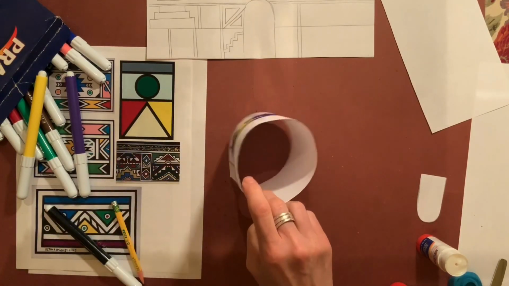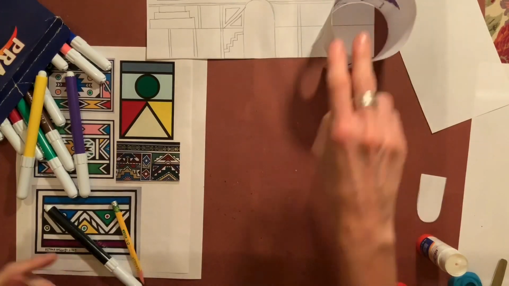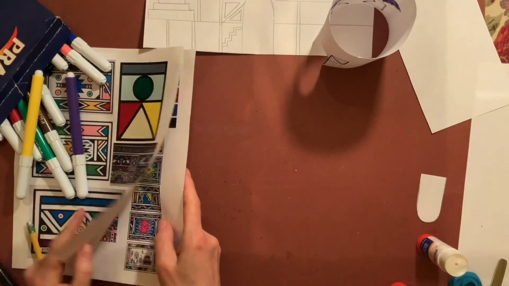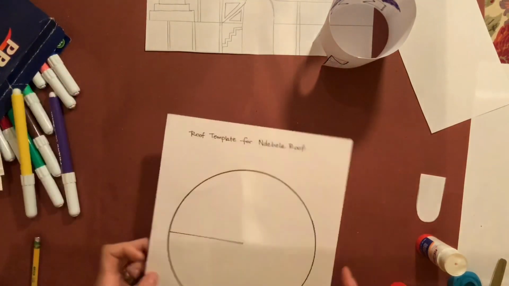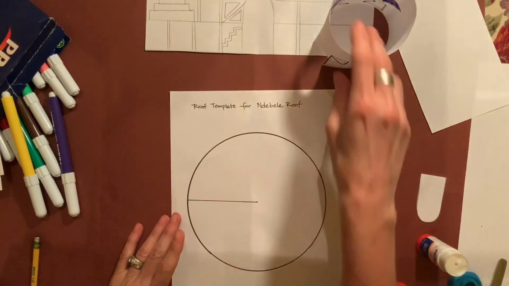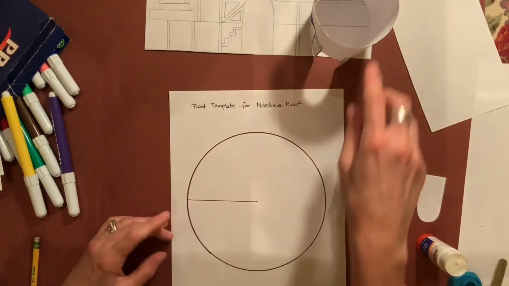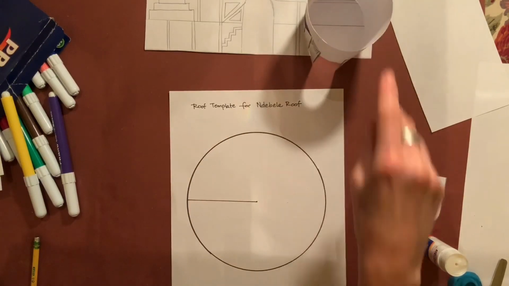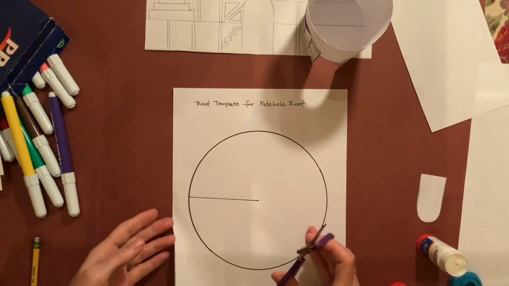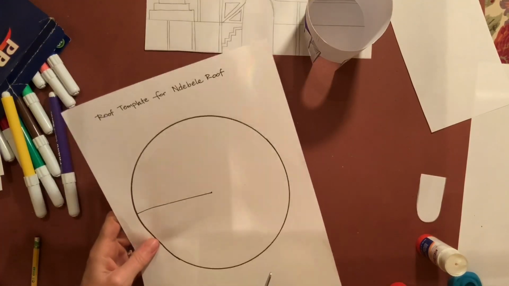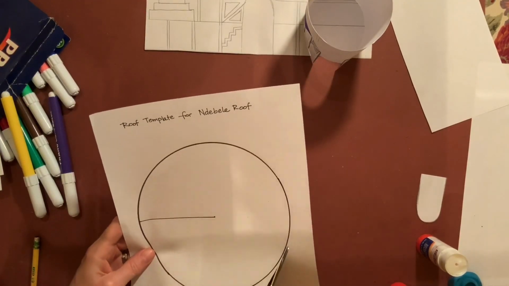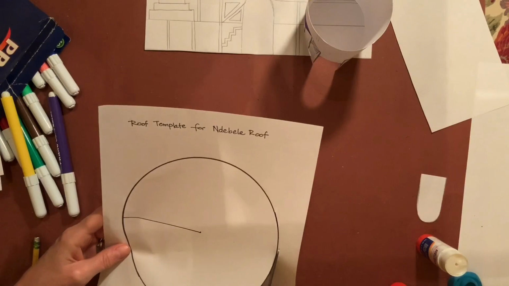So for the next step, I'm going to set this aside. I printed out a roof pattern, and this size circle will fit onto this size piece of paper. You will take your scissors and cut out the circle.